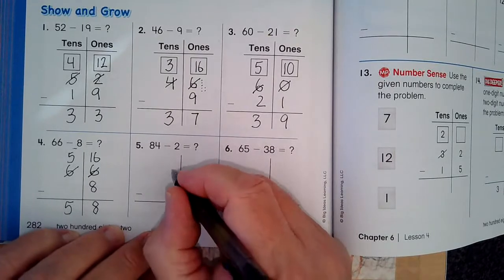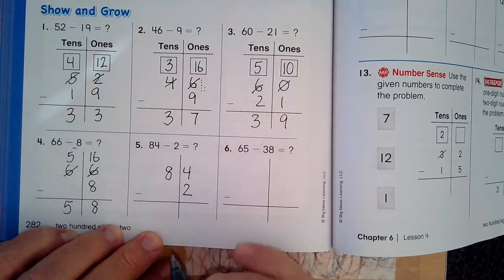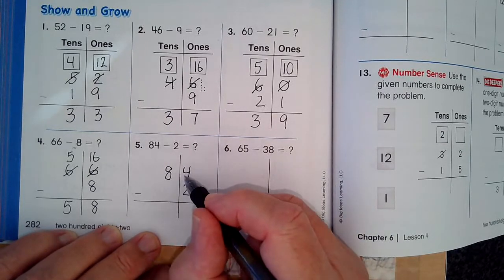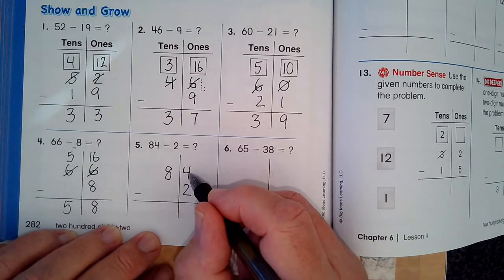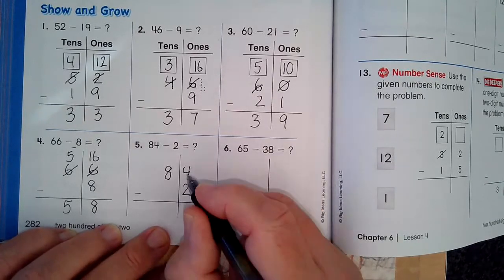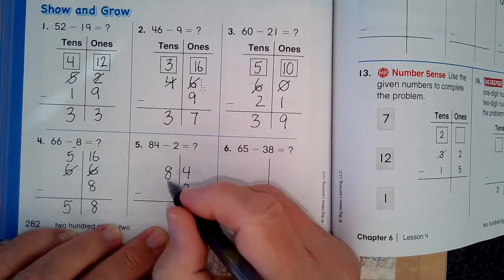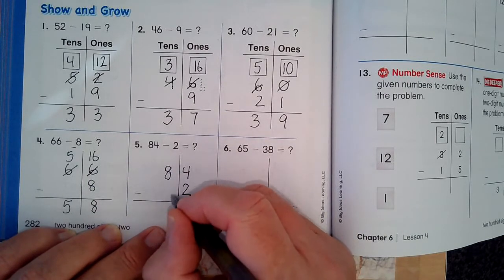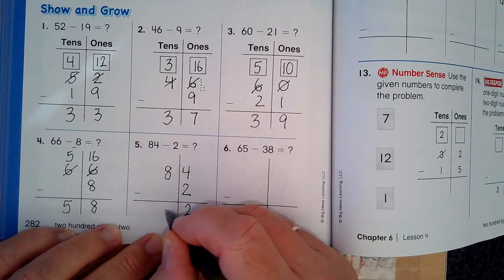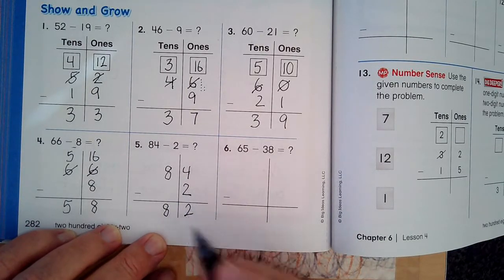Let's go. 84 minus 2. Now let's take a look. 84 minus 2. Let's see. Is it bigger on the bottom? It is not. 4 is greater than 2. So 4 minus 2 is 2. And 8 minus nothing, I don't have to take anything away, is 8. So 84 minus 2 is 82.